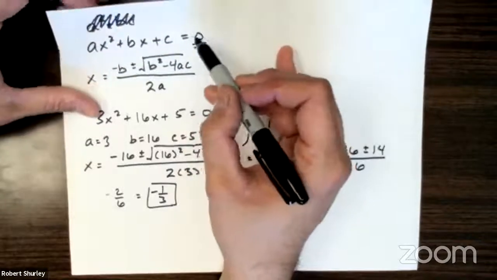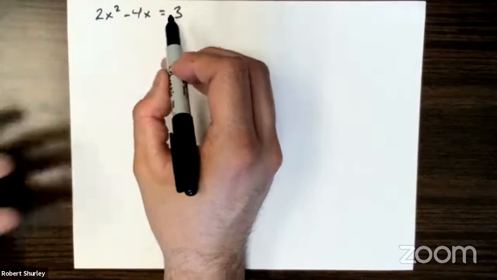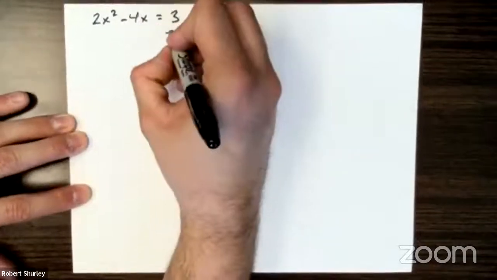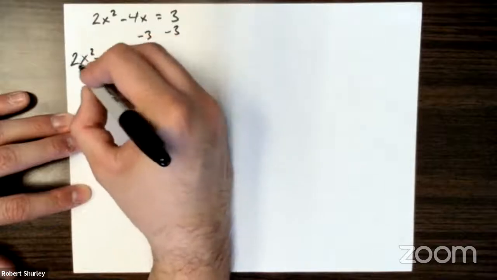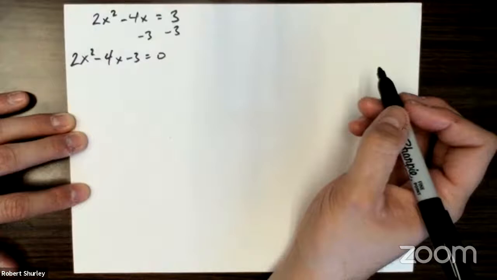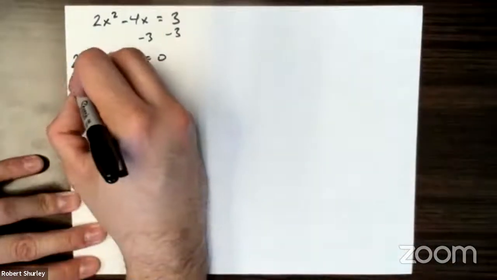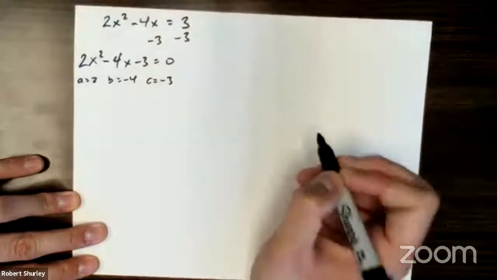And you have to equal 0. It has to equal 0. So on this one, we've got equals 3. Well, we just move it over, and it manipulates it into how we want it. So 2x squared minus 4x minus 3 equals 0. So now I've got a equals 2, b equals negative 4, and c equals negative 3.